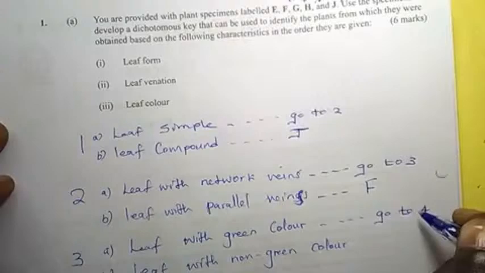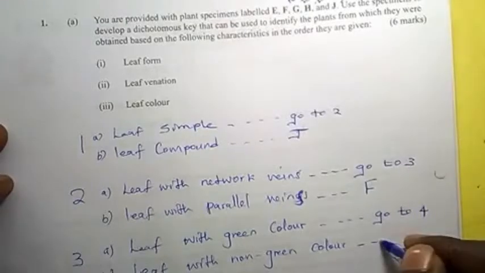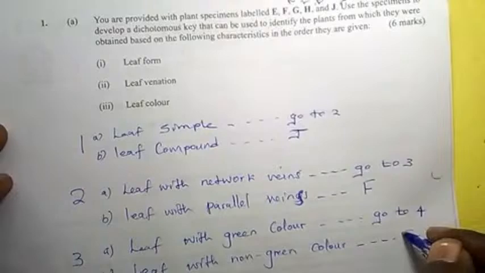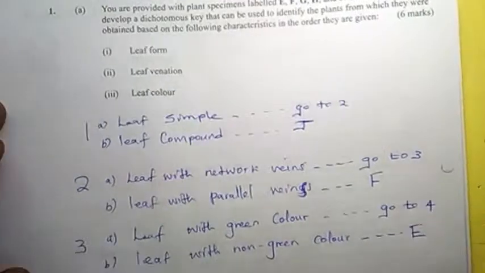While leaf with non-green color was only 1, which was specimen E. Now we are left with G and H. They had their characteristics. Now the G had serrated margin, leaf with serrated margin.